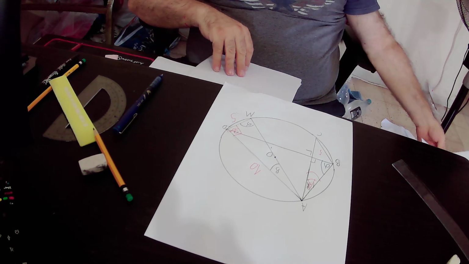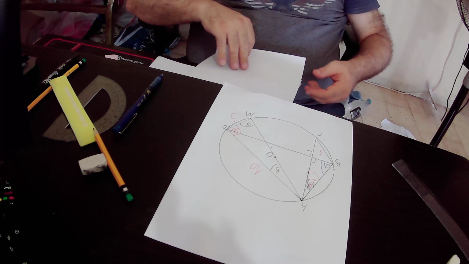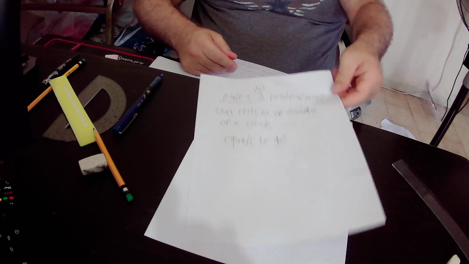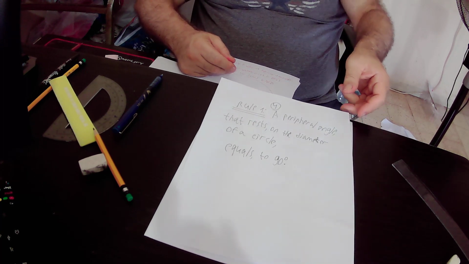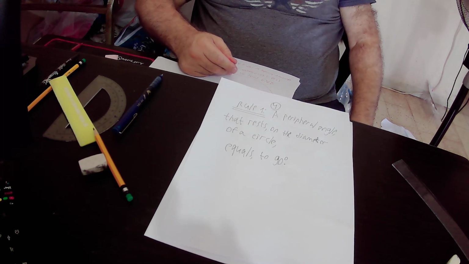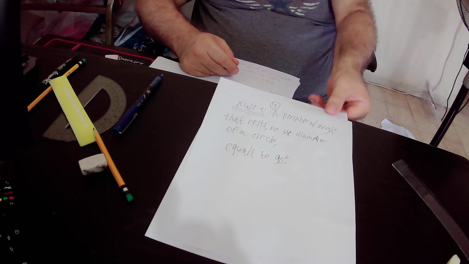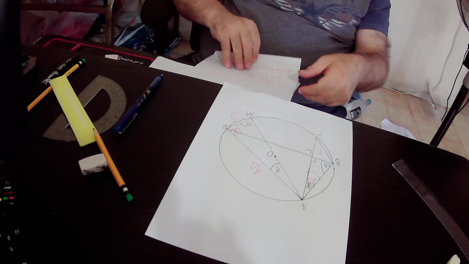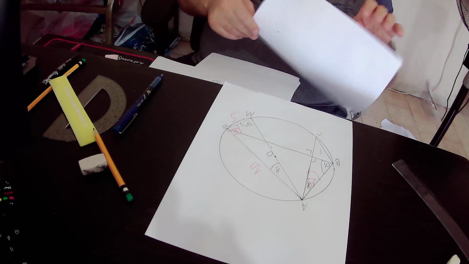Okay, and we also have rule number 1 that states that a peripheral angle that rests on the diameter of a circle equals 90 degrees. Okay, I gave you an example of rule number 1.